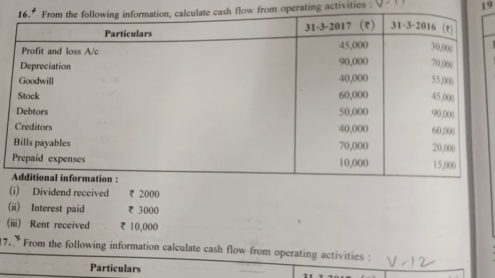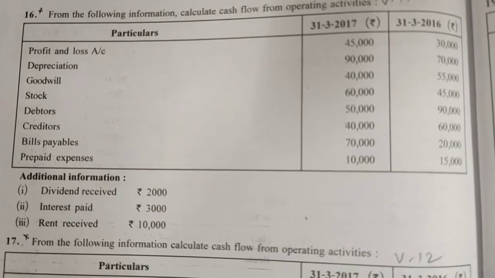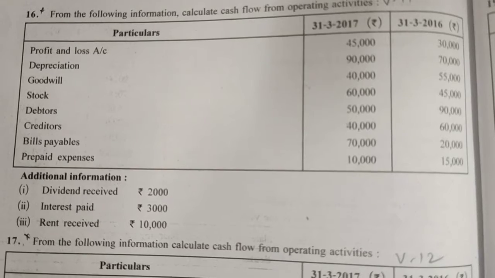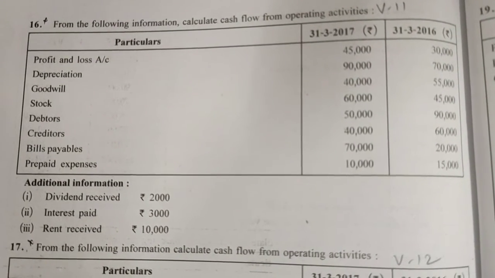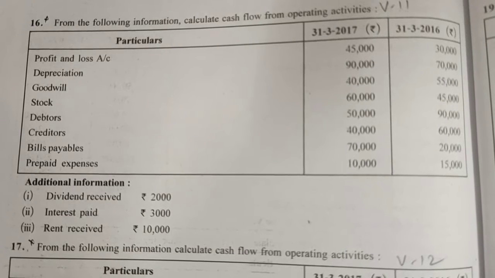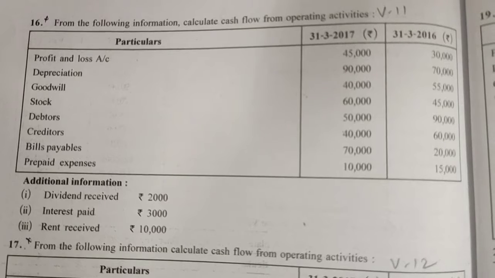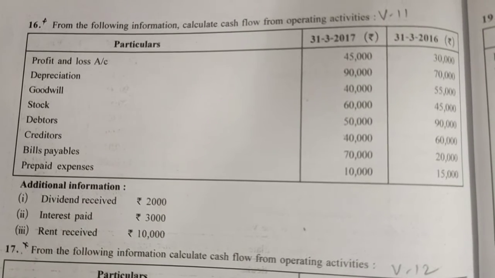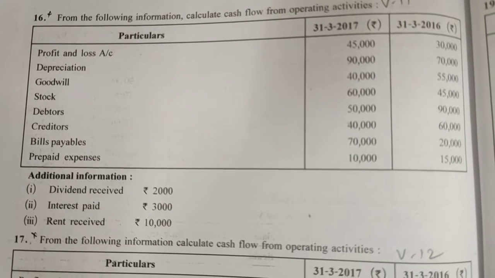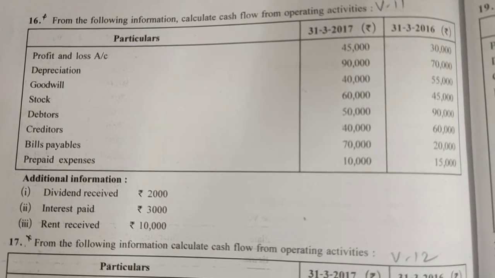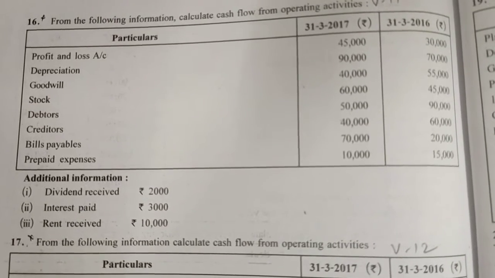Then creditors, which is current liability, earlier it was 60,000, now it is 40,000. So there is a decrease in creditors. Then bills payable, earlier it was 20,000, now it is 70,000. So there is an increase of 50,000 in bills payable. And then prepaid expenses, which is a current asset, earlier it was 15,000, now it is 10,000. So prepaid expenses written off by rupees 5,000.